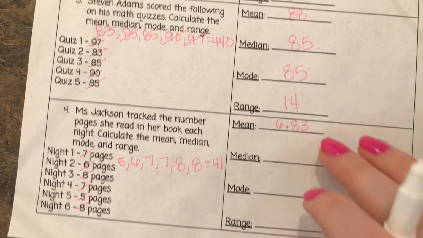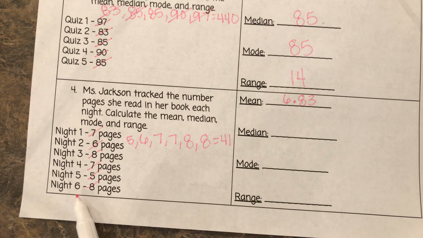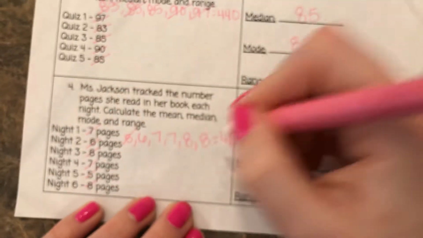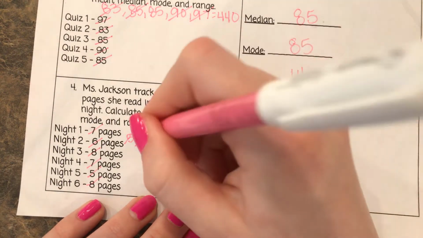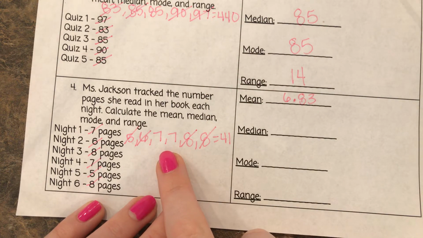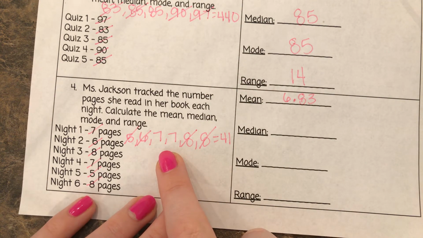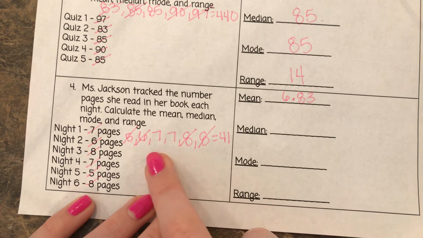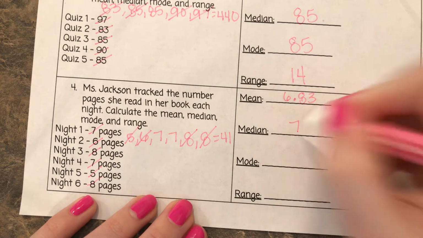All right, median, number in the middle. Because I have an even number, I'm going to have to find the middle of the middle on this one. So I'm going to cross from the left, cross from the right, left, right. Okay, I've got 2 middle numbers. And this time they're the exact same number. So there is no number between 7 and 7 because it's the same. So that was easy. We're just going to put 7.